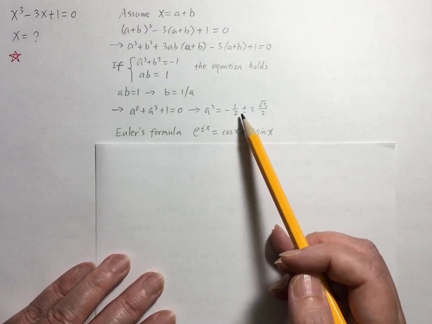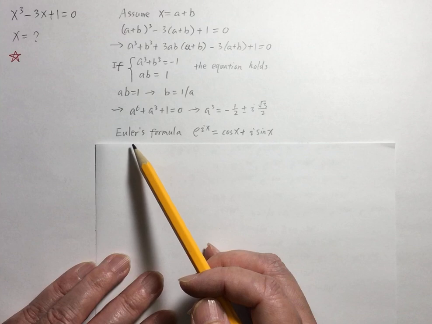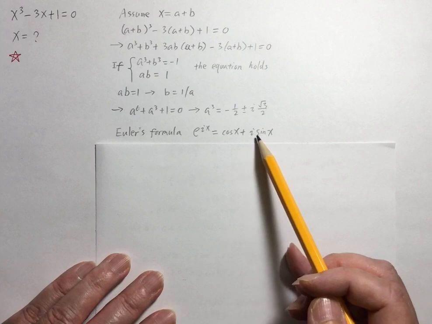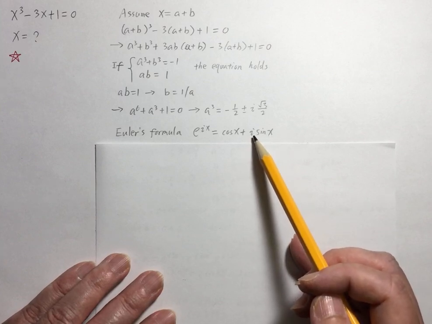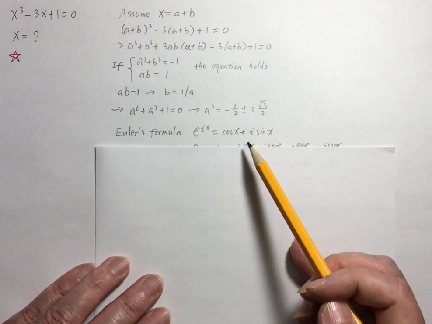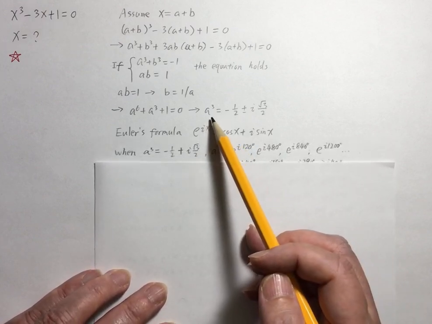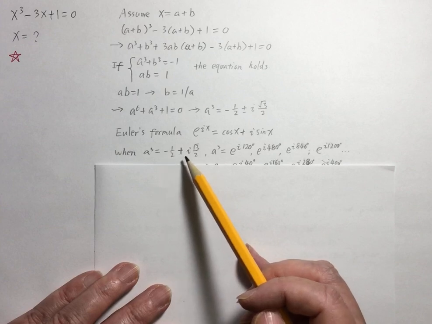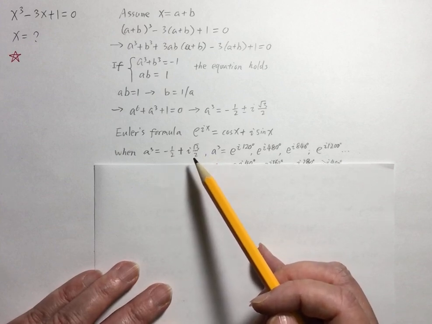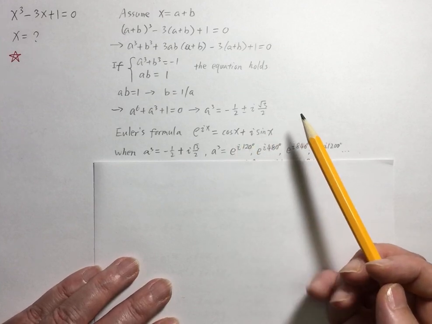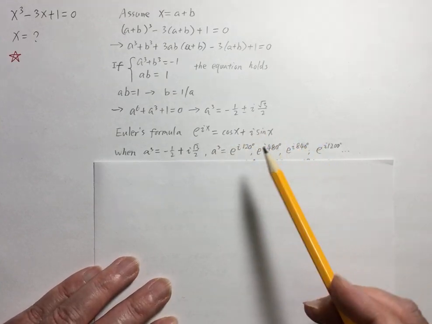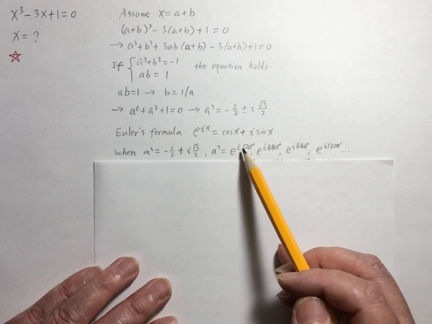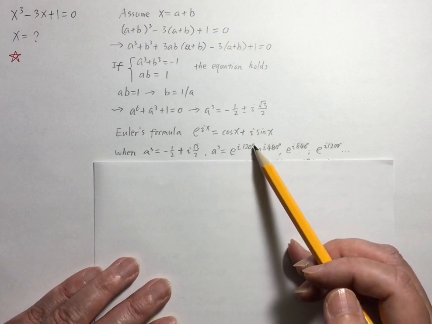Based on this observation, we introduce the Euler's formula. e^(ix) equal to cosine x plus i sine x. Again, i is the square root of minus 1. So we have two options for a cubed. The first one is minus half plus i square root of 3 over 2. So based on the Euler's formula, then a cubed can be e^(i 120 degree).